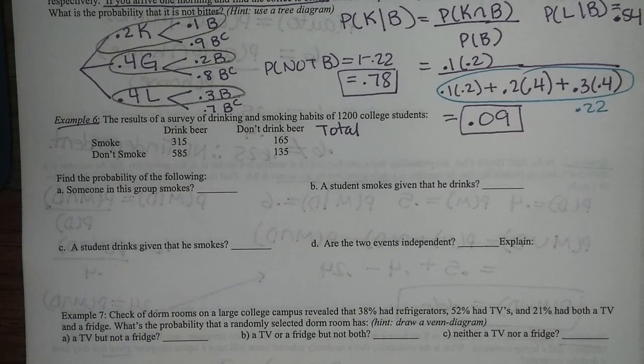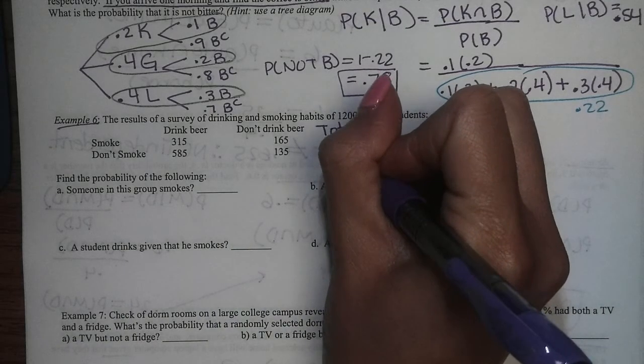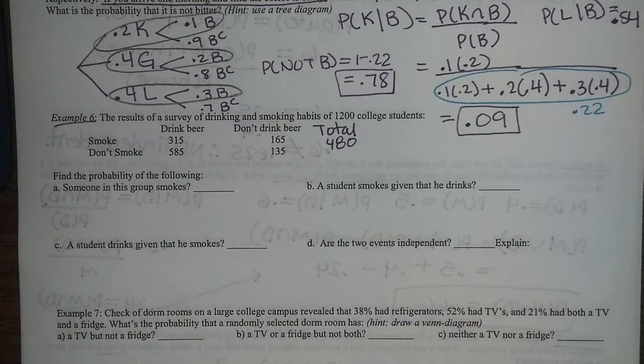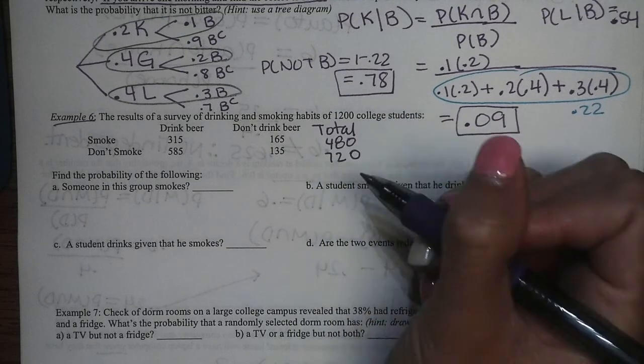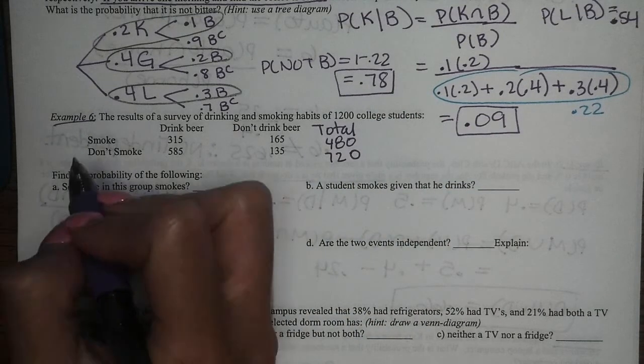So add 315 and 165 to figure out how many college students are smokers, 480. And then do the ones that don't smoke, 720. And then do the same thing for the columns.